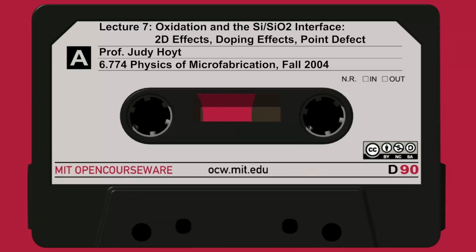This doesn't work perfectly, but there have been a lot of situations where people can correct the Deal-Grove model. Non-planar oxidation is impacted by the orientation of the surface, two-dimensional diffusion through a shaped oxide, and stress effects. Stress retards or slows down the oxidation by slowing down the interface reaction K sub S and slowing down the diffusion through the oxide.